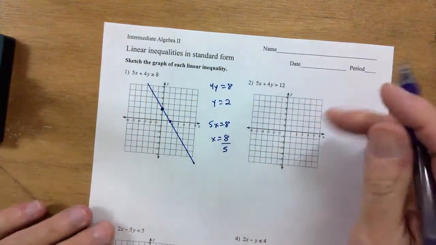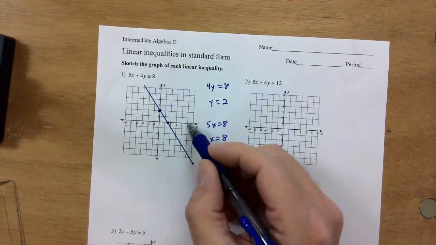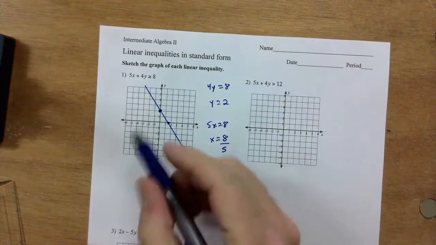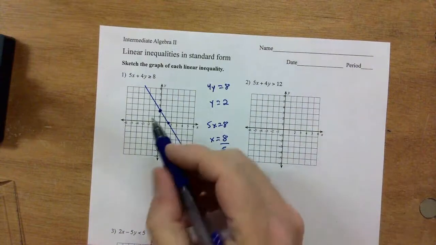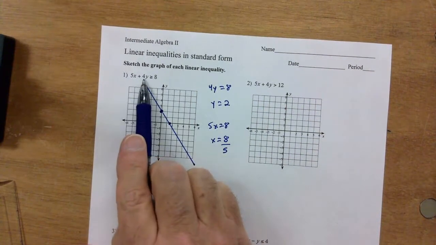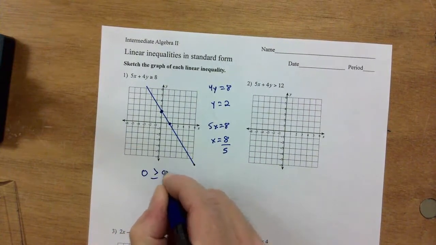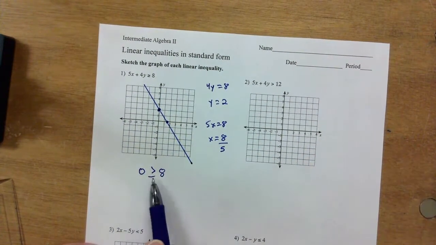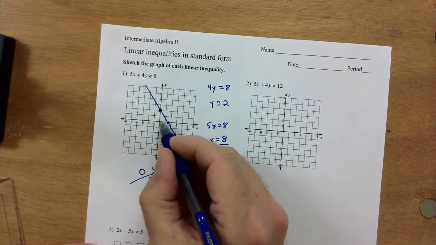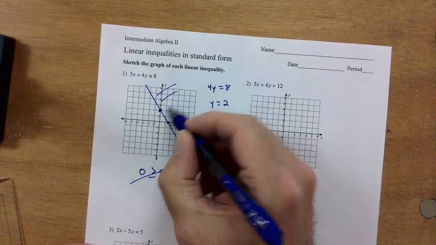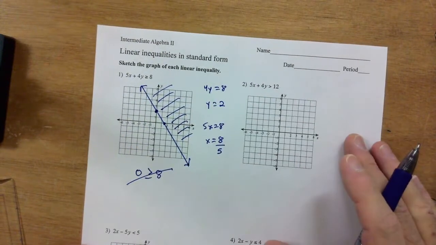All right, then what we do is we test a point. I want to know, do I shade the top or do I shade below? Well, let's find out if 0, 0 is a part of the solution. If this is 0, 0, x is 0, and y is 0, what does that mean? That means 0 greater than or equal to 8. Well, is 0 greater than or equal to 8? No, it's not. So 0, 0 is not in the solution. So this side is the solution, shade above. All right?